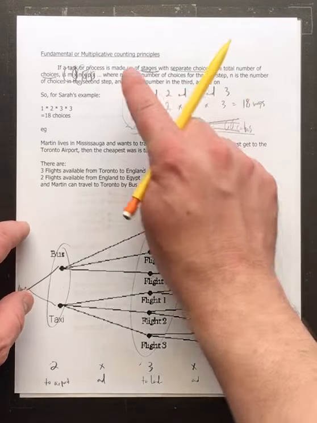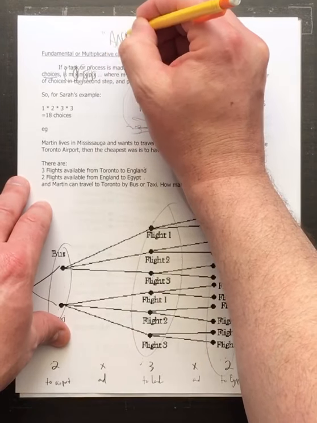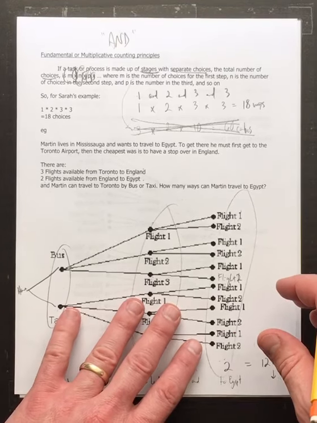Okay? And that's our multiplicative fundamental counting principle, or we like to call this the AND rule. Okay? If that's the case, again, that's something that you're going to get used to, and you're going to notice those patterns as we go along.